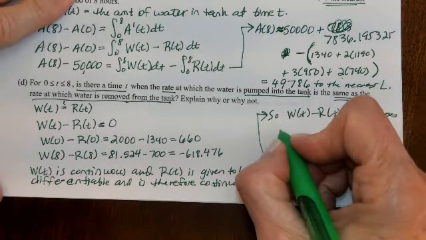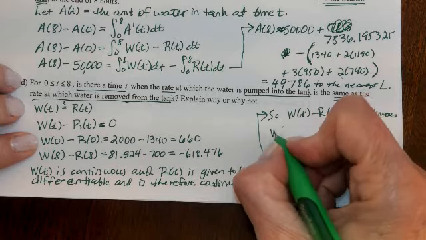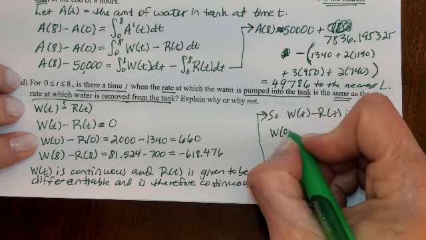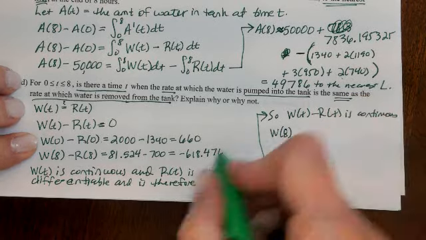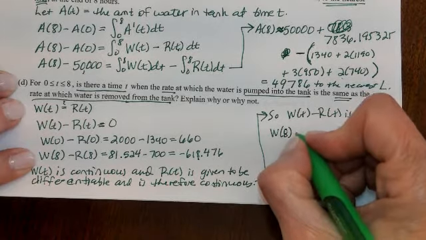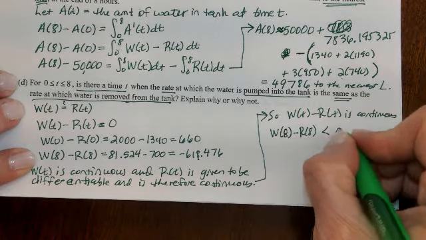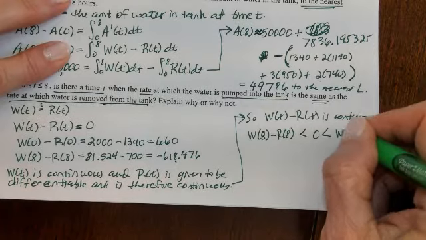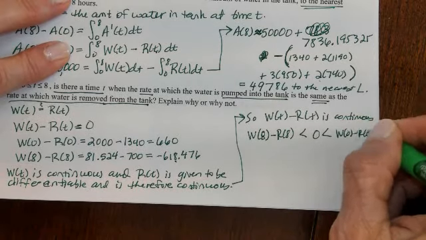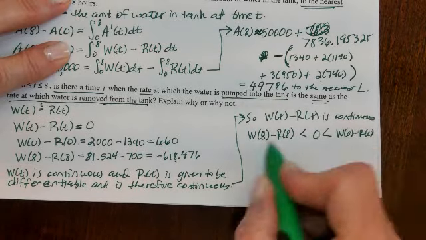And now 0 is between, I guess since this was lower, I'm going to write that first, w of 8 minus r of 8 and w of 0 minus r of 0. 0 is between those two.